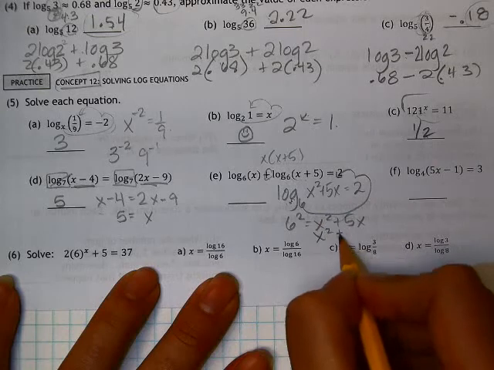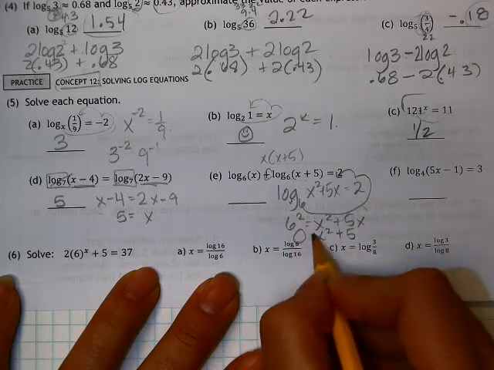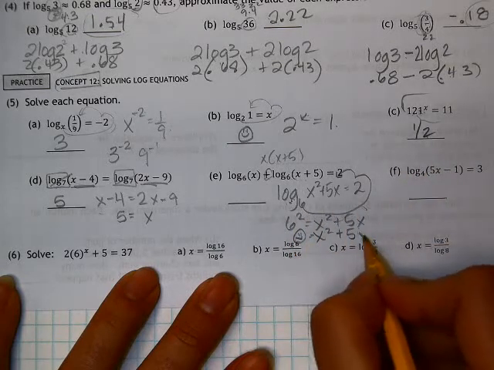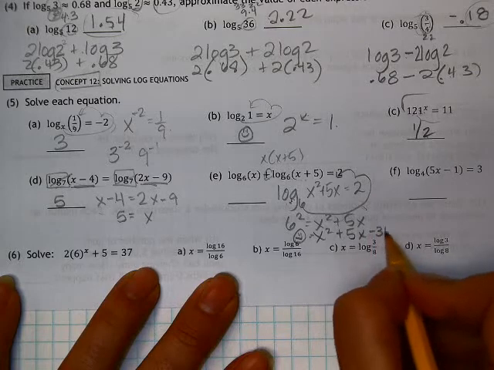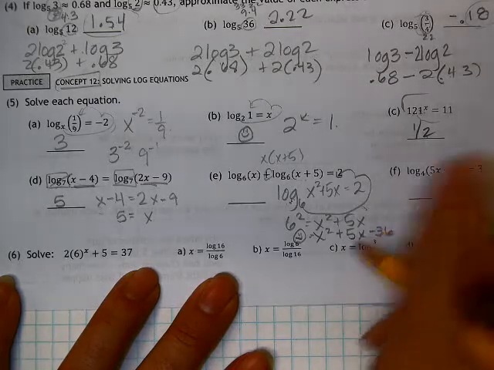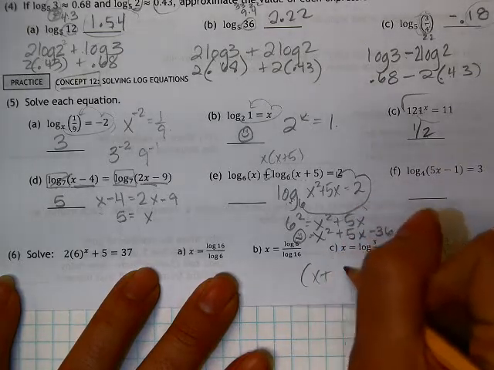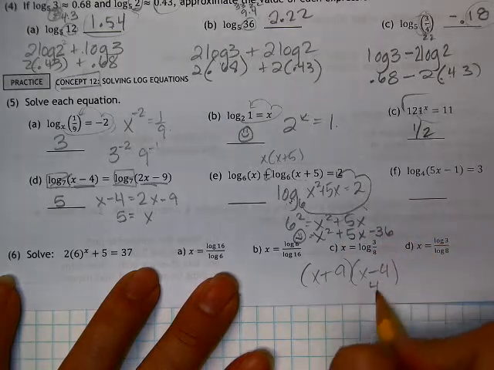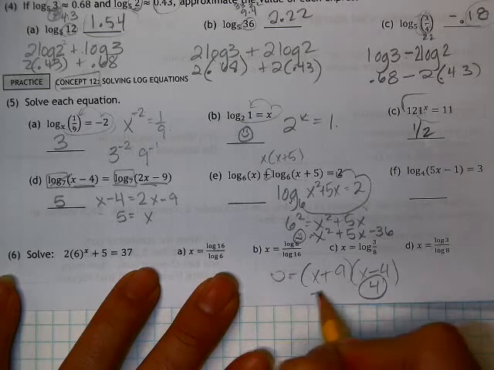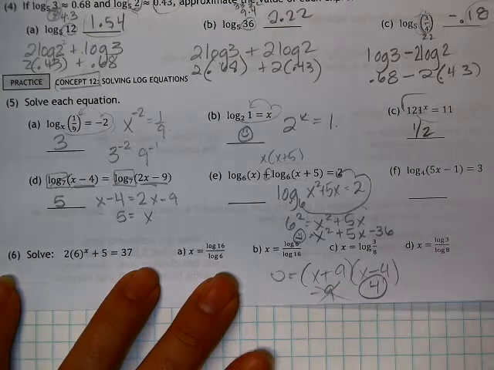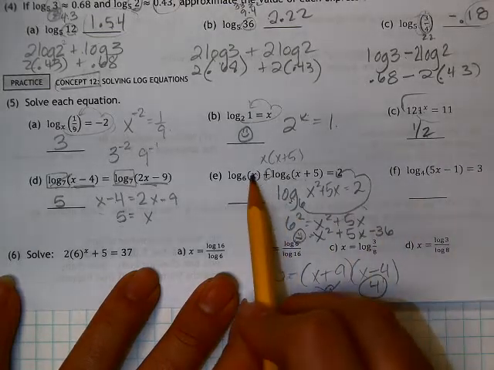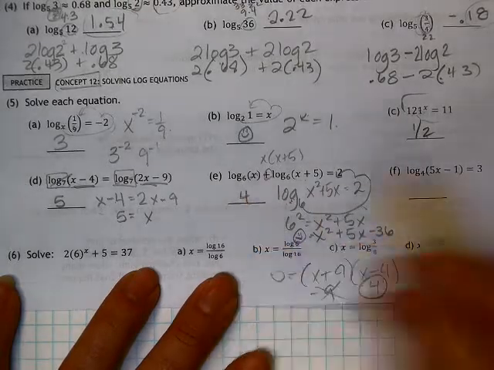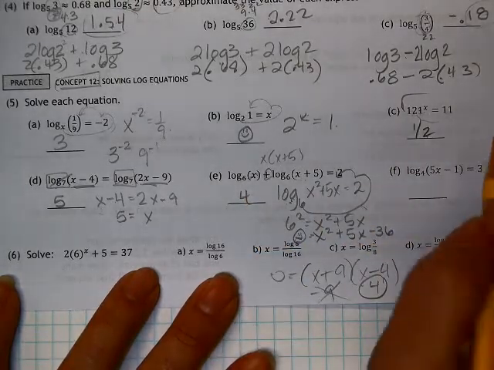And if I finish this up and move this over to the other side, so it's equal to happy 0, I get this. So when I factor this, this is x plus 9, x minus 4. So 4 is an answer when I set it equal to 0, and negative 9. Well, negative 9 is out. You're not allowed to have a negative in this little spot right here. So 4 would be my only answer.